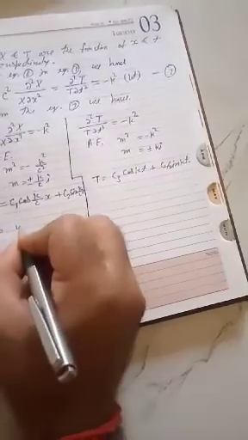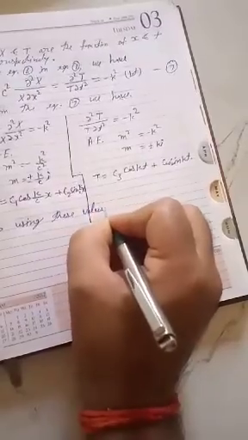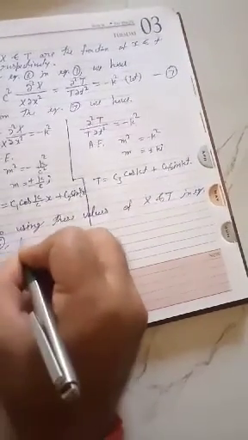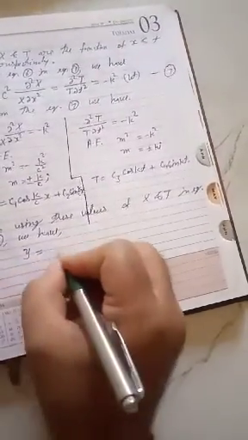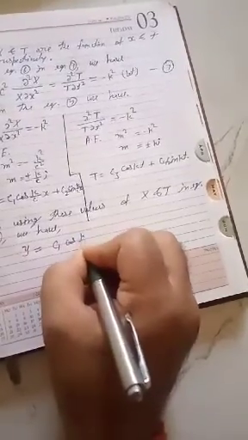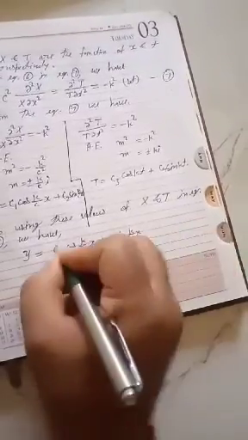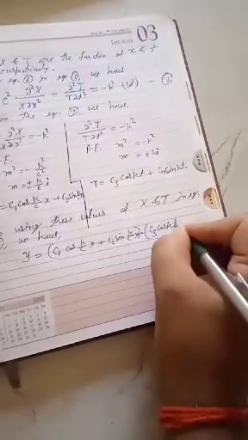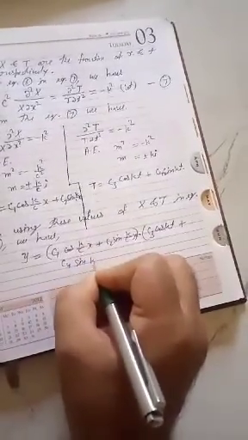So using these values of capital X and capital T in equation 6 we have y is equal to (c1 cos of (k by c)x plus c2 sin of (k by c)x) into (c3 cos of kt plus c4 sin of kt).